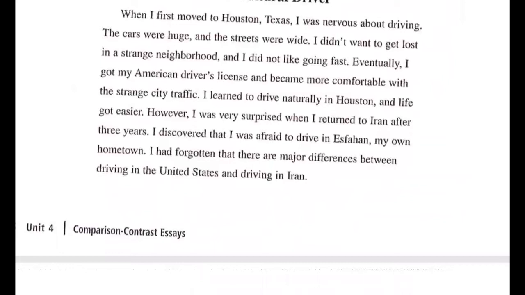Okay, so look at the topic, bicultural drivers. We need to go through together to try to understand how the writer writes the introduction and then moves to the body and concluding paragraph.